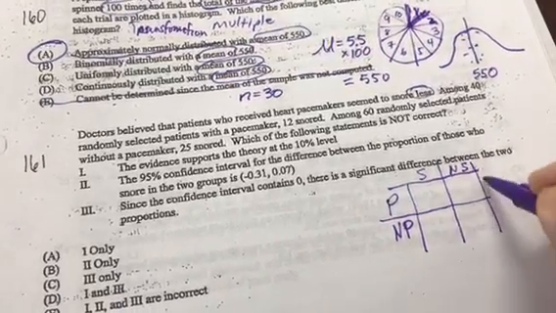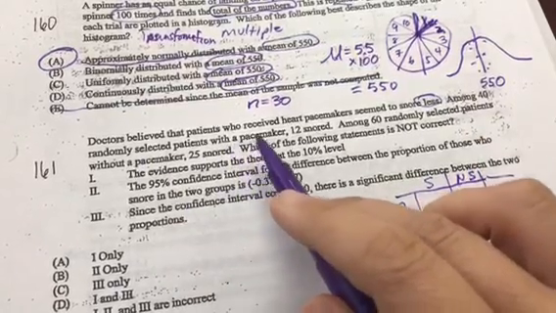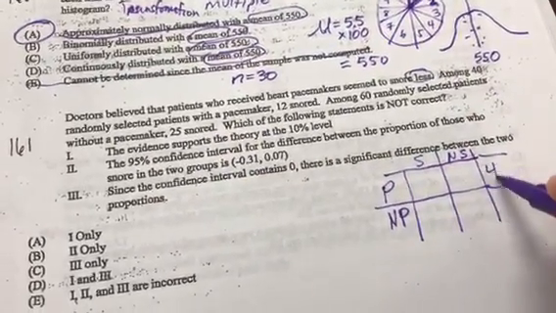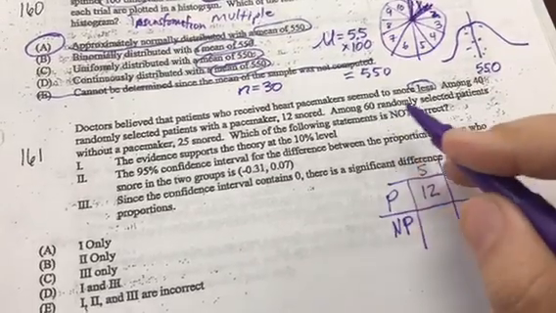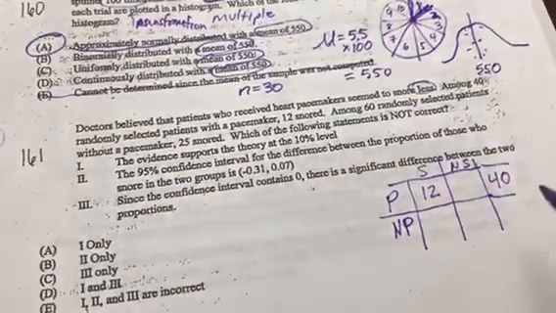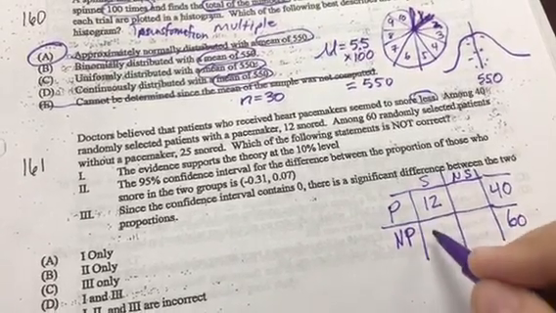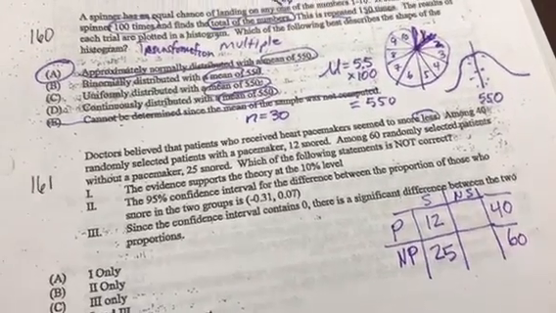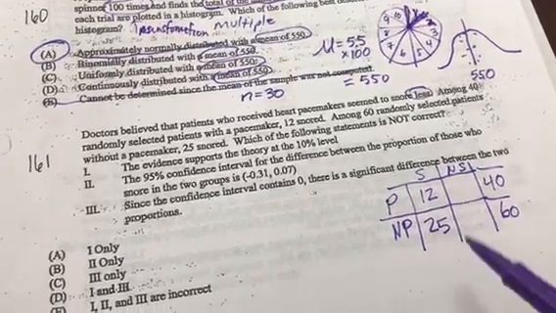It appears as if among the 40 that have a pacemaker, 12 snored. And then it says 60 randomly selected without a pacemaker, 25 of those snored.